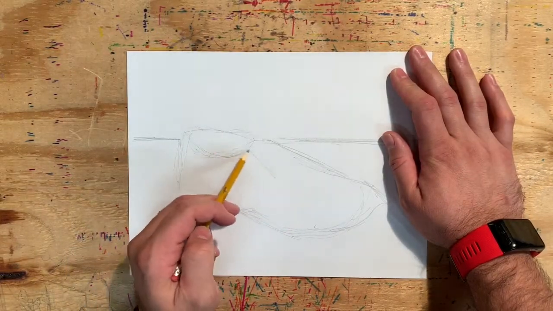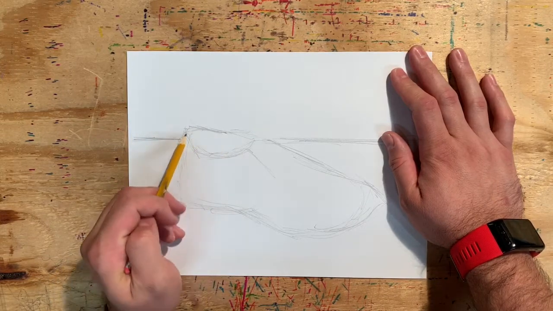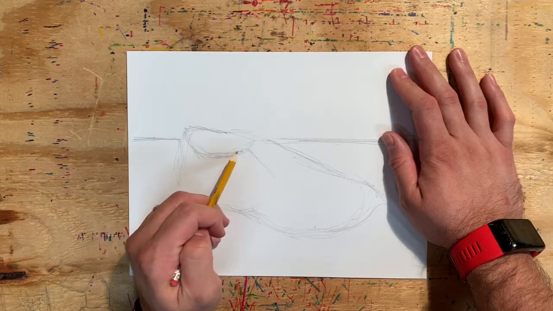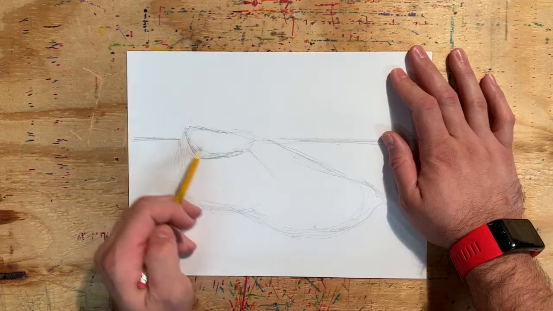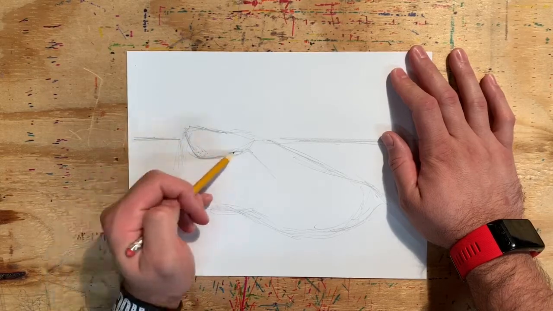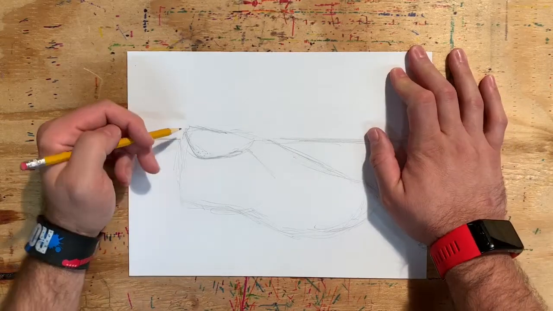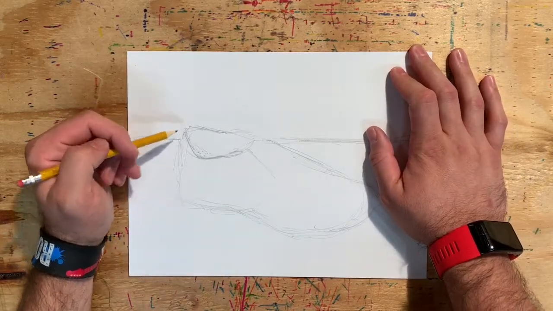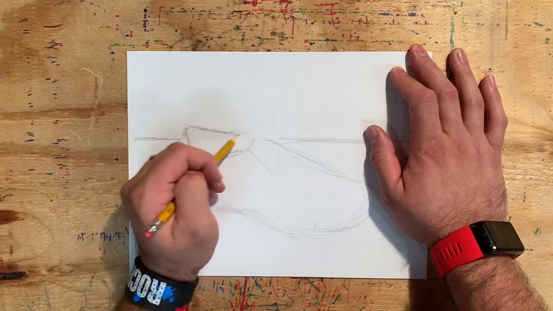From there, we add the large details first. And you can see that I'm constantly adjusting things. So if I notice that this curve is actually lower, I'm gonna draw it lower. I'm not gonna worry too much about erasing things yet, because as I get all the details in, I'll be able to tell which things to keep and which things to get rid of.